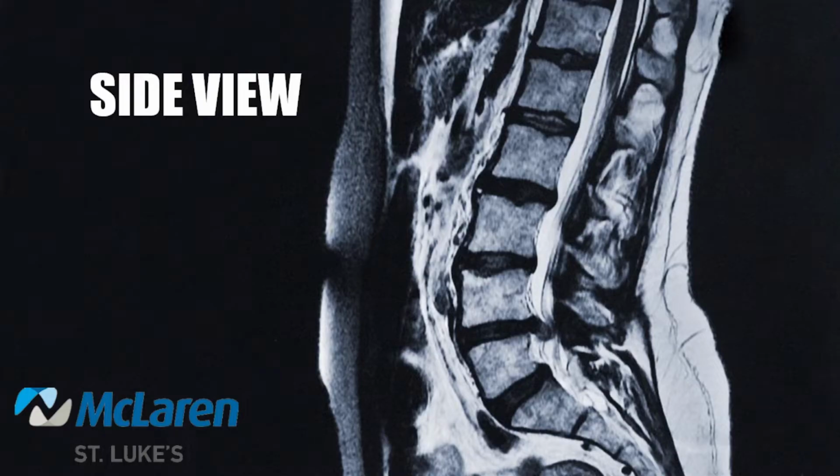This is an MRI of the lower back. We're looking in from a side view, so to get you oriented, this would be the front of the abdomen, this would be the outside of the back, this here would be the tailbone. The bones are numbered, so this would be the 5th lumbar vertebra, the 4th lumbar vertebra, the 3rd, 2nd, and 1st lumbar vertebra. In between the bones are these dark oval spaces, which are the disc.